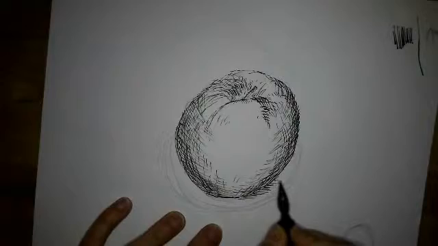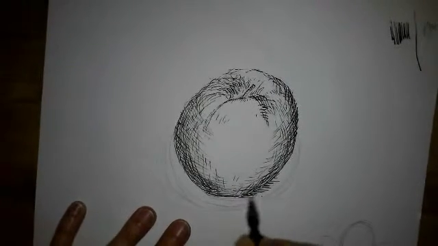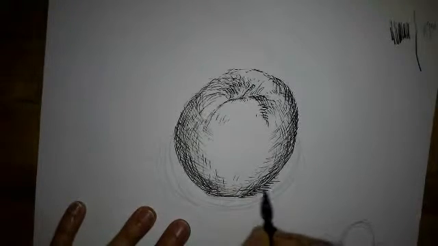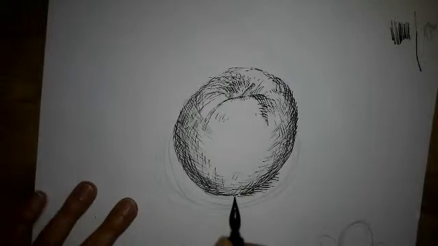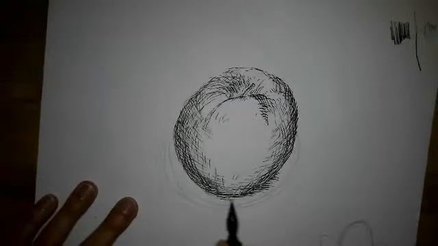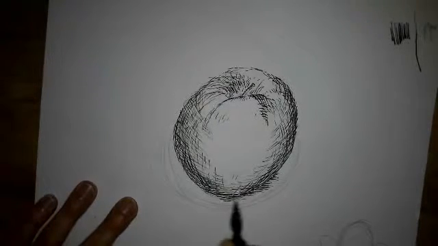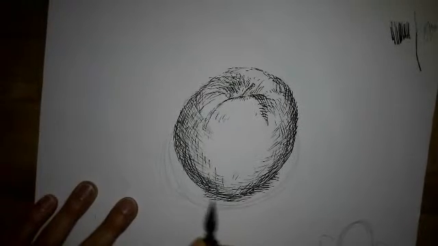Nice thing about this technique is I can always go back and add more lines. What I'd like you to do, and you can work while I'm working, is I would really like you to practice this in your sketchbook and then apply it on your fruit, underneath your fruit today.